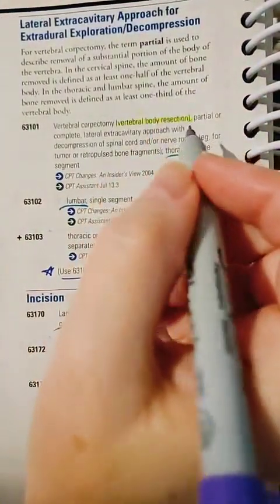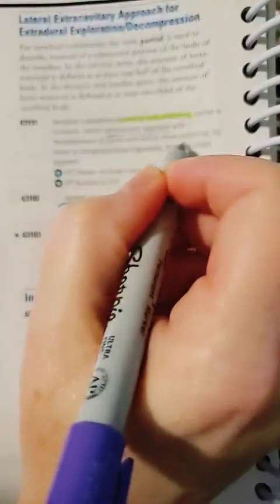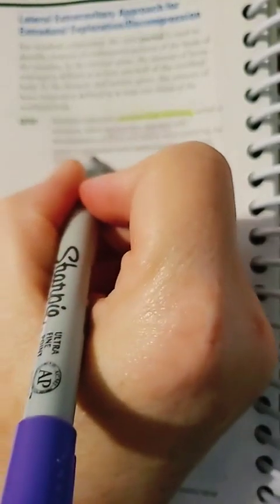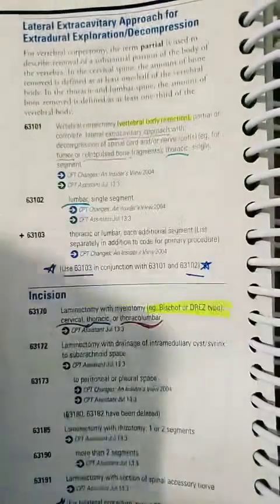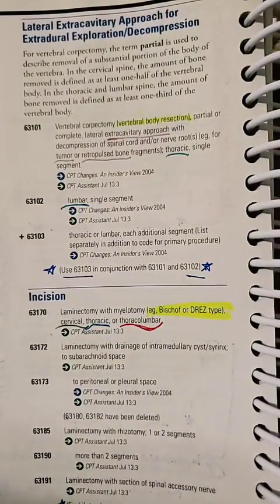So right here, we're going to be doing extra approach, and we're doing a tumor or bone. So these are just a little different.